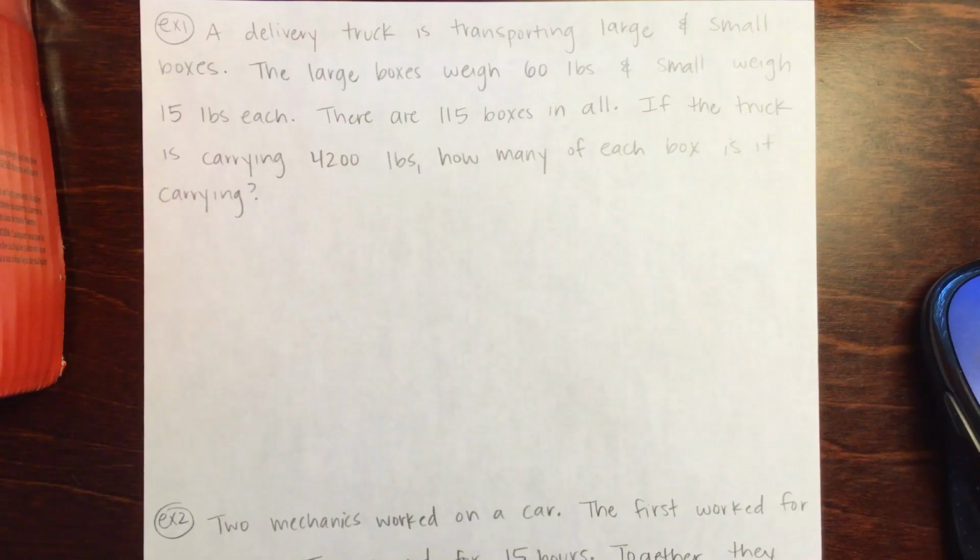There are a handful of different word problems that you can use a system of equations to solve. So here's a sample. A delivery truck is transporting large and small boxes. The large boxes weigh 60 pounds and the small boxes weigh 15 pounds each. There are 115 boxes in all. If the truck is carrying 4,200 pounds, how many of each box is it carrying?